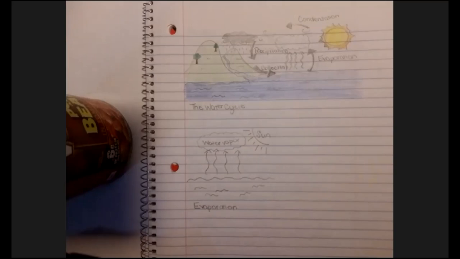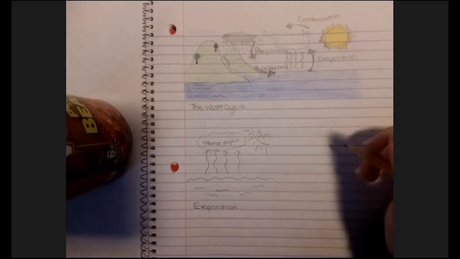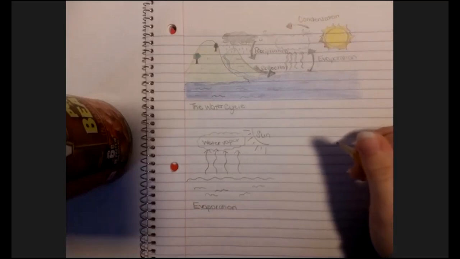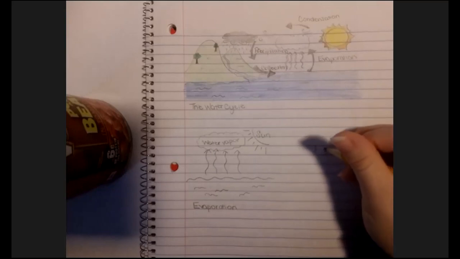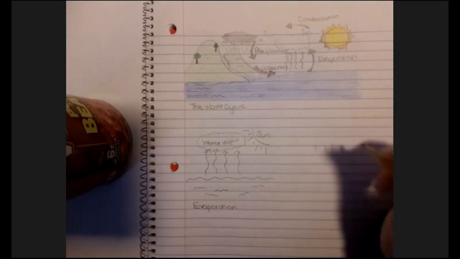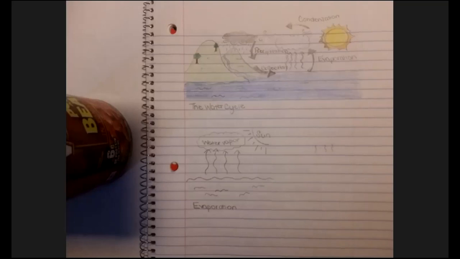Now let's draw a picture of what condensation looks like. I know that in the water cycle, condensation is when cool air meets water vapor and the clouds are formed from water droplets. So I'm going to draw some little squiggles showing that there is water vapor in the air.